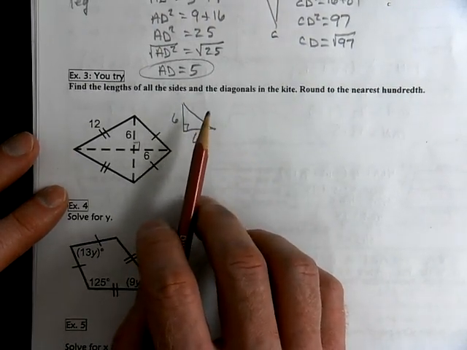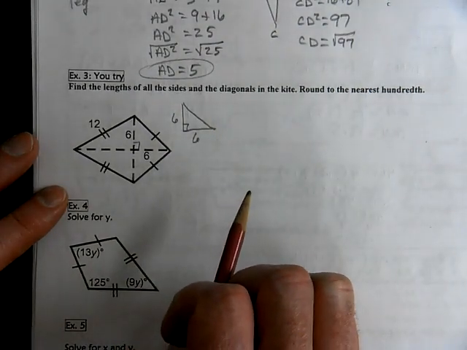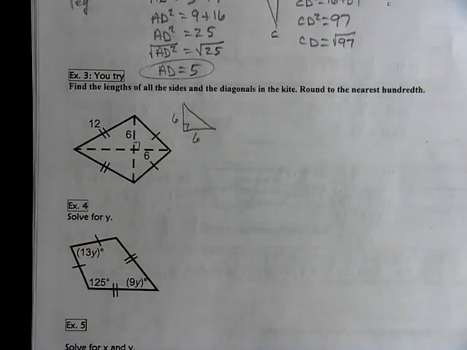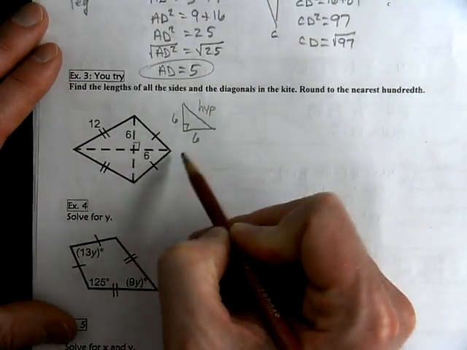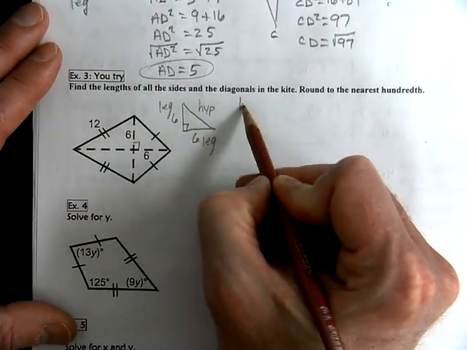What's the hypotenuse going to be? It was a pattern we talked about yesterday. Not in great detail, but something that you'll practice even more in the future. Okay, so if you're not sure, this is the hypotenuse, this is the leg, this is the leg.